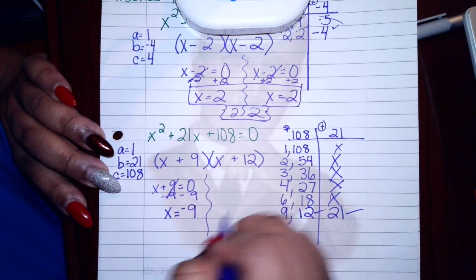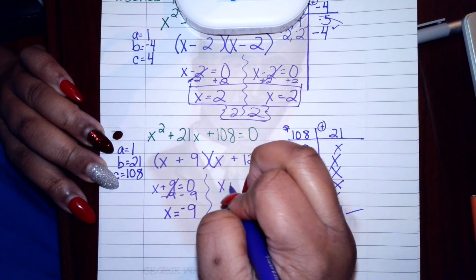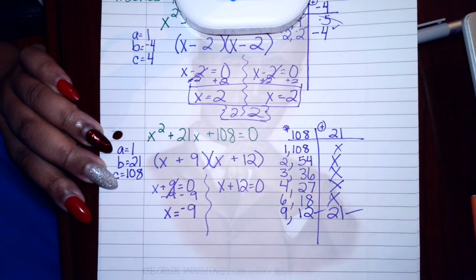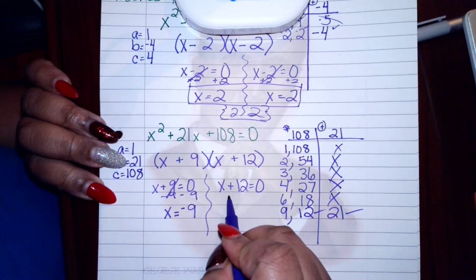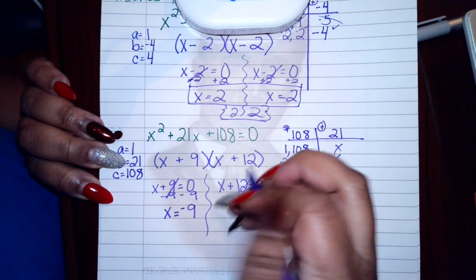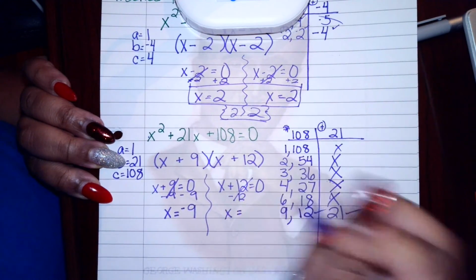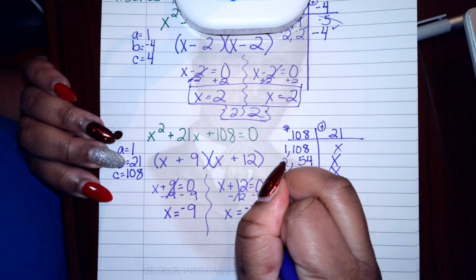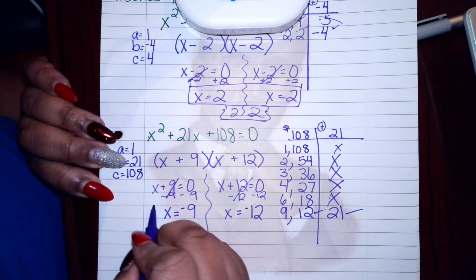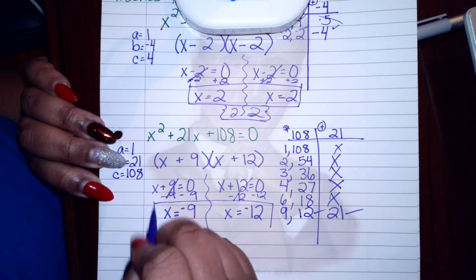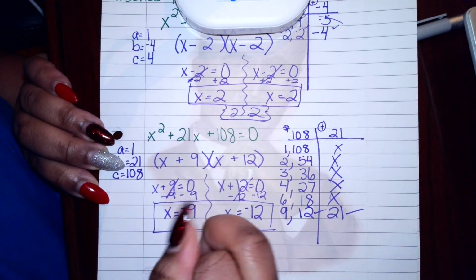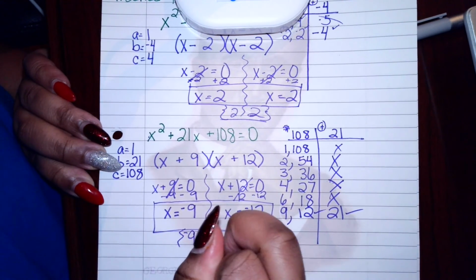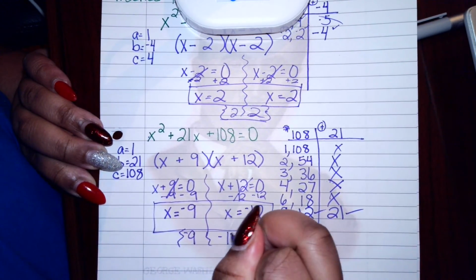Okay, well, let's do the same thing on the other side. x plus 12 equals 0. Okay, so let's subtract 12. We're going to bring down x. x equals, subtract 12 on this side as well, negative 12. And that's going to be our answer. So our solutions are negative 9 and negative 12.